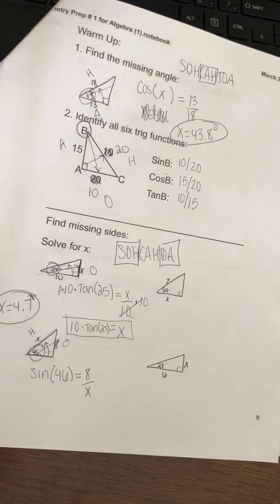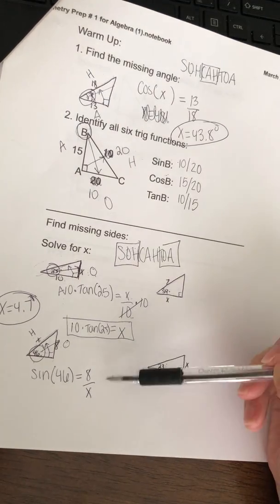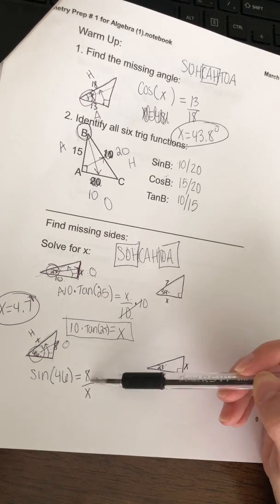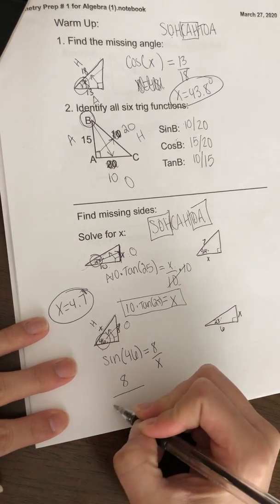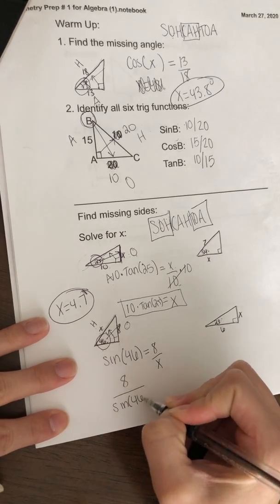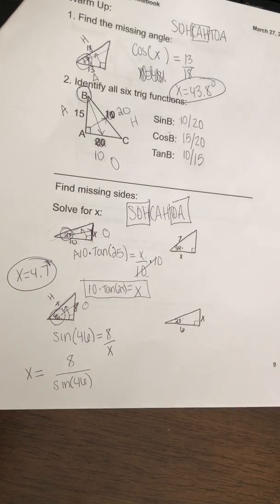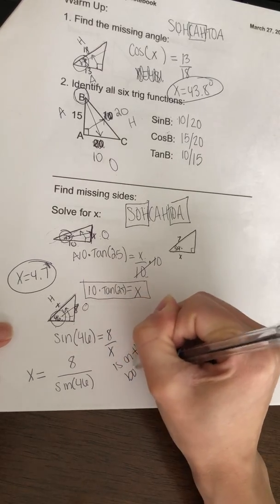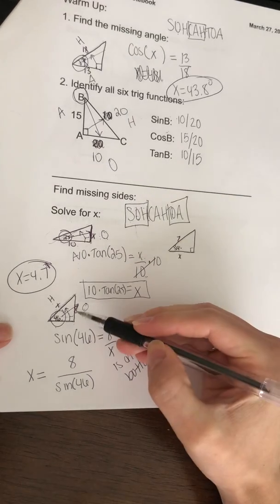Now again, I can't just put this right into Desmos because X is not by itself. Now if you notice, this is different than the one we just did. The one we just did, X was on top. This time, X is on the bottom. So when X is on the bottom, you're actually going to do 8 divided by sine of 46. This is how you want to put it into Desmos. And again, that only happens when X is on the bottom. So again, it has to go in the order that's written. It's O and then H, so that'd be 8 over X.